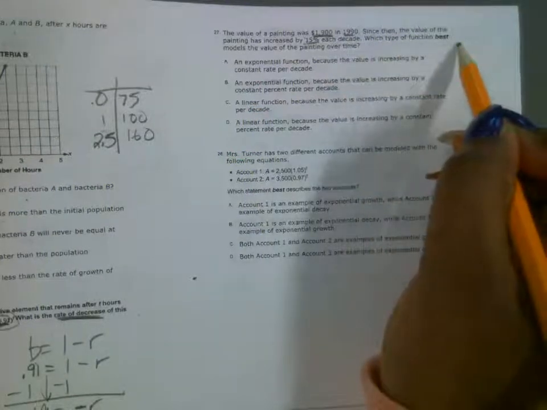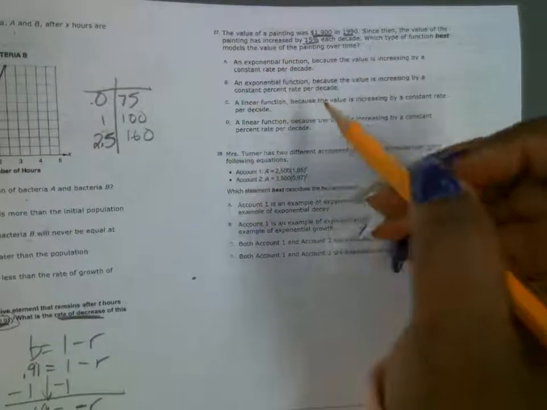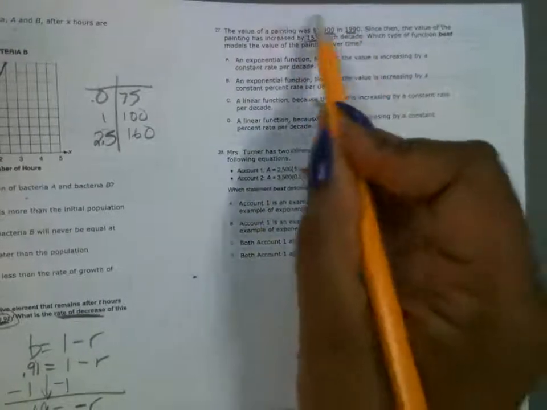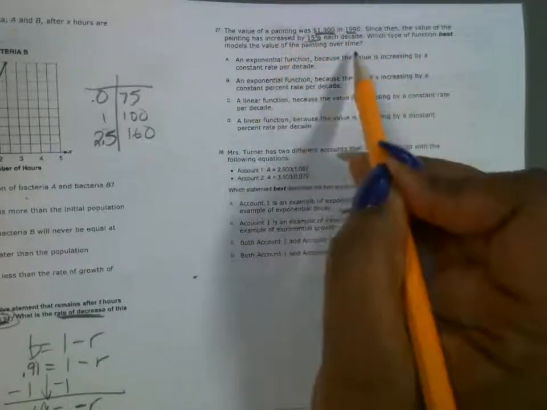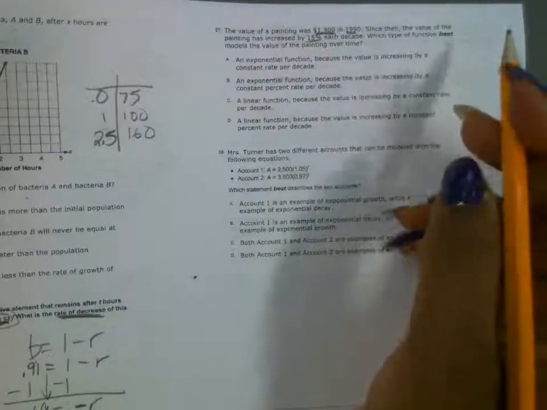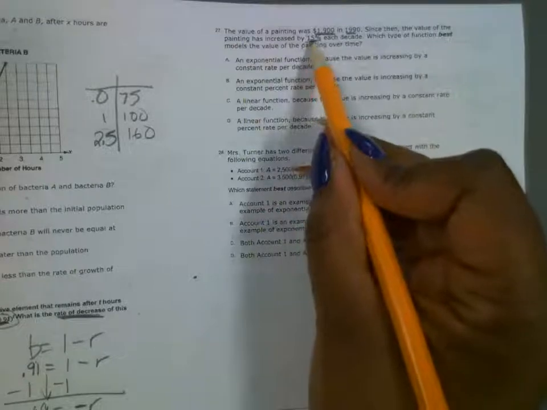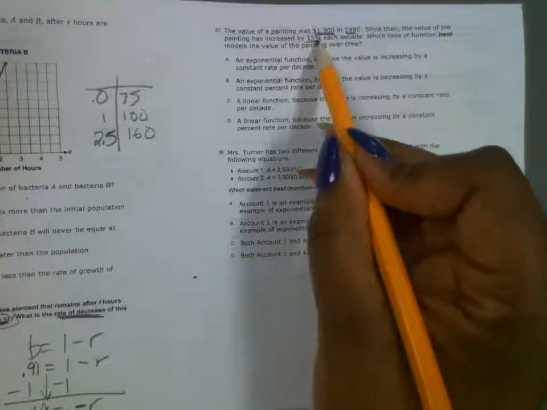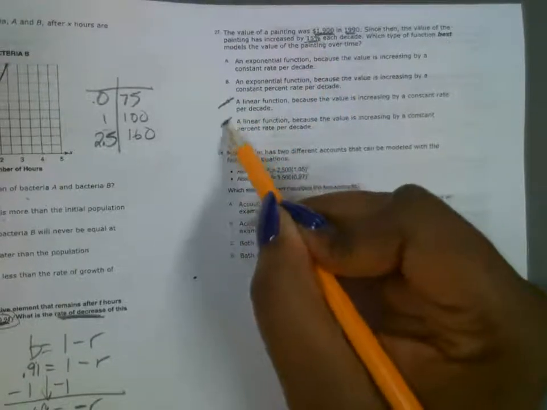Which type of function best models this painting over a period of time? Okay, is this situation exponential or linear? It's exponential because it's growing by a percent. So mark out the linear ones.